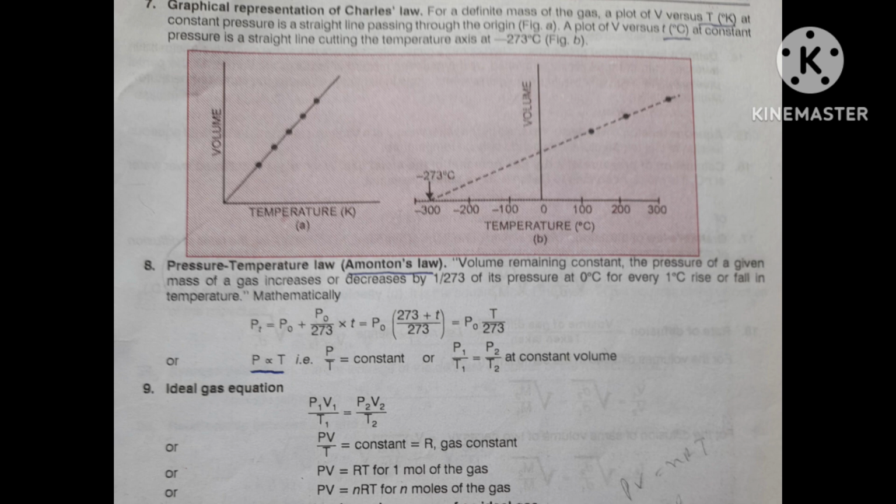On the ideal gas equation also many numericals are asked. Now, the relationship between density and pressure of an ideal gas, on this relation also many numericals are asked. Hence you should remember the relationship.